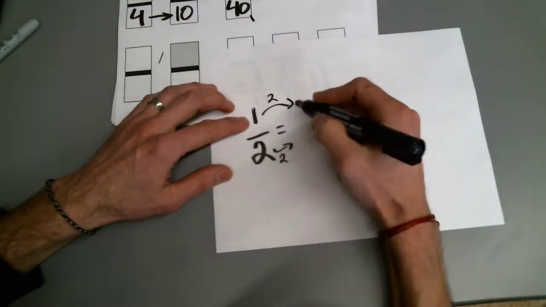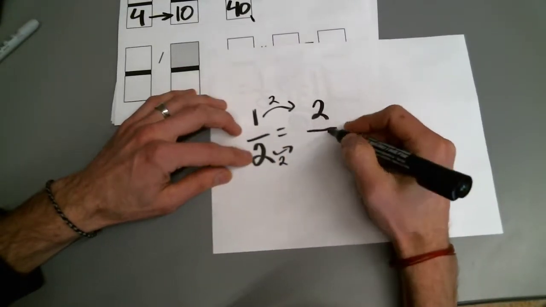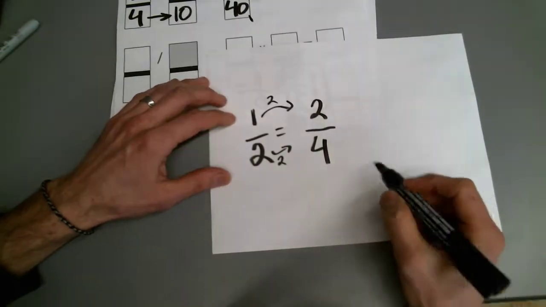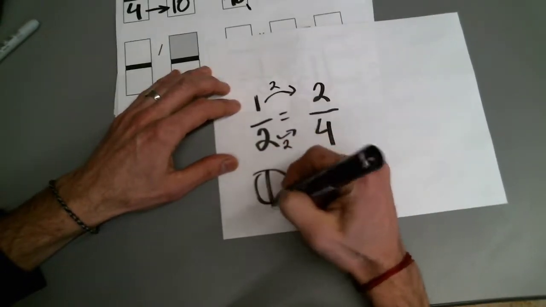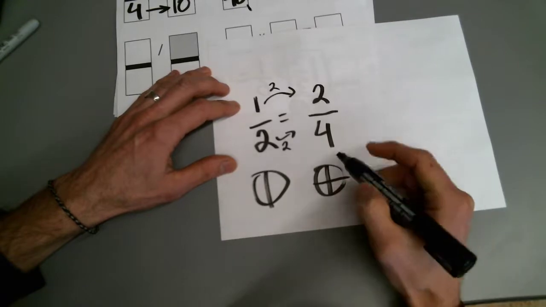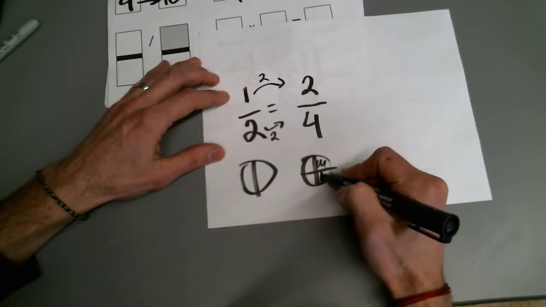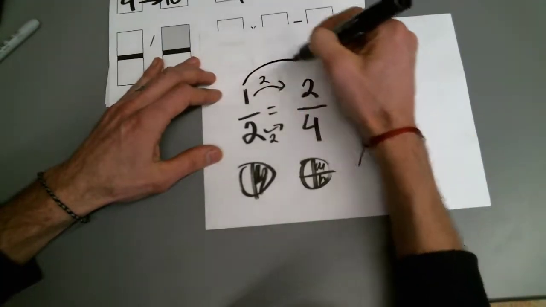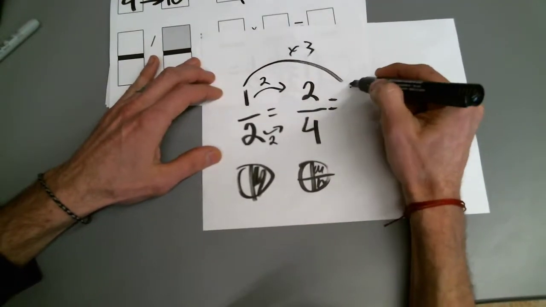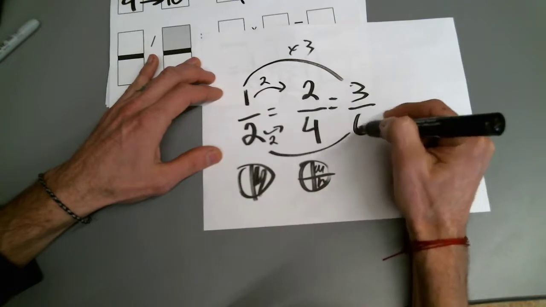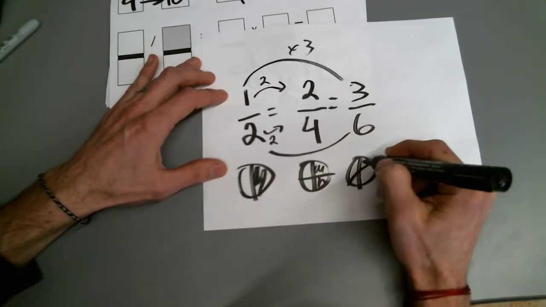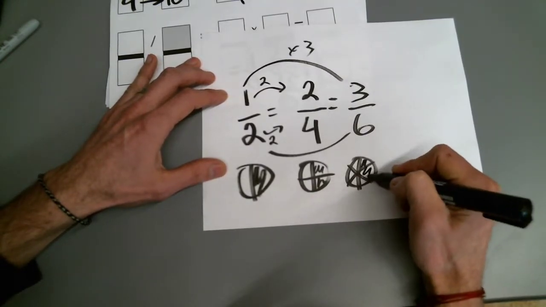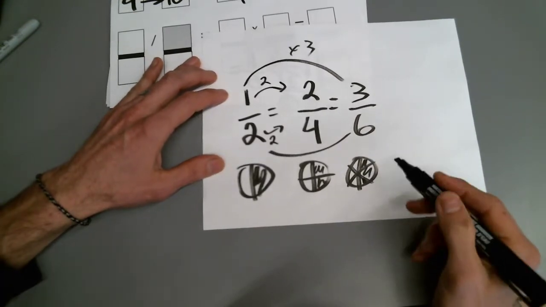Okay, so if I multiply 1 by 2, I get 2. If I multiply 2 by 2, I get 4. 2/4. If I have half a pie, or if I have 2/4, see how those are both a half? Well, let's multiply it by 3 now. Now I get 3 over 6. Let's try that. 1, 2, 3. Do you see the pattern?